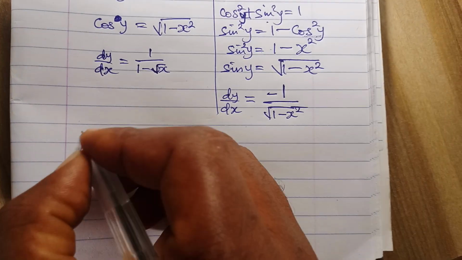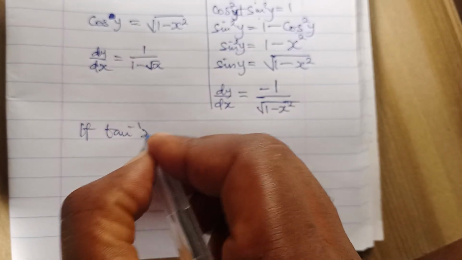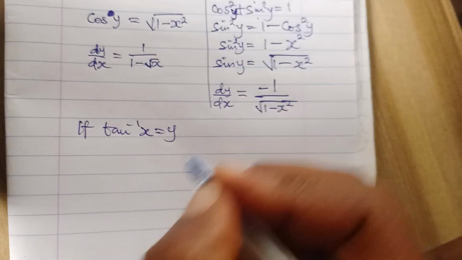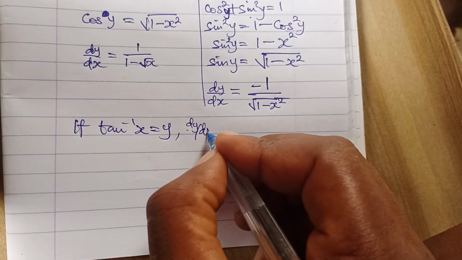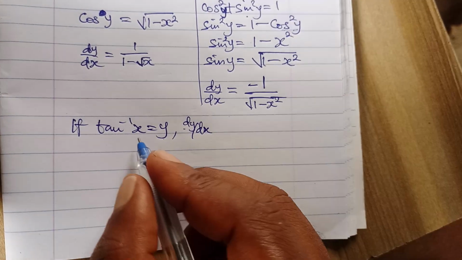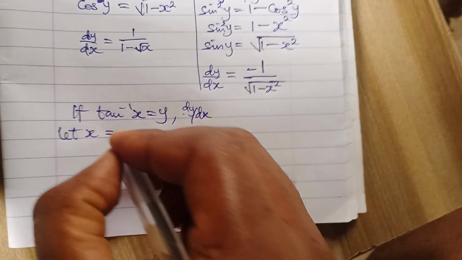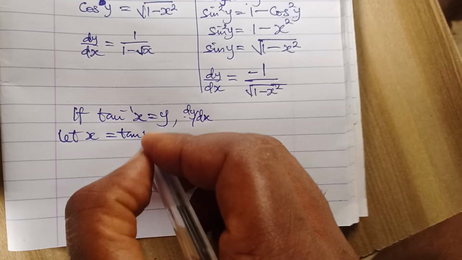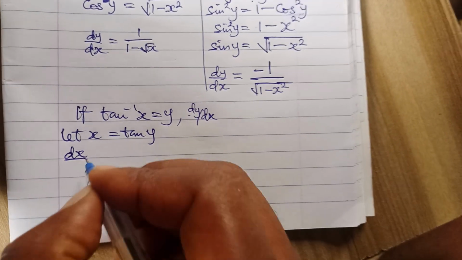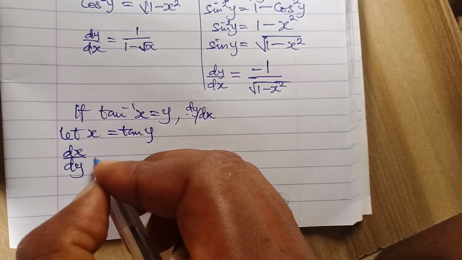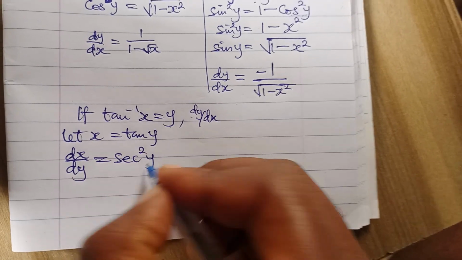Let's also look at another question. If tan inverse of x is equal to y, then find dy/dx. Now we can say that let x be equal to tan y, so that if we differentiate this x with respect to y, we're going to have sec square y.